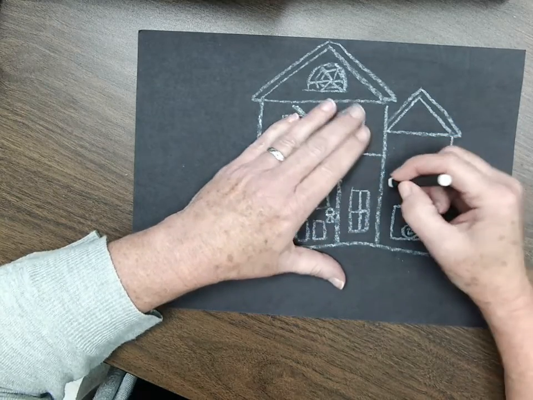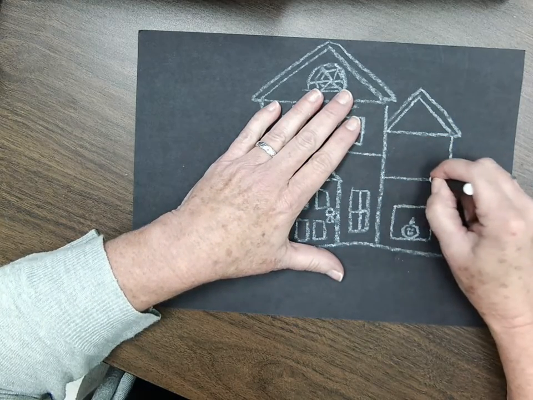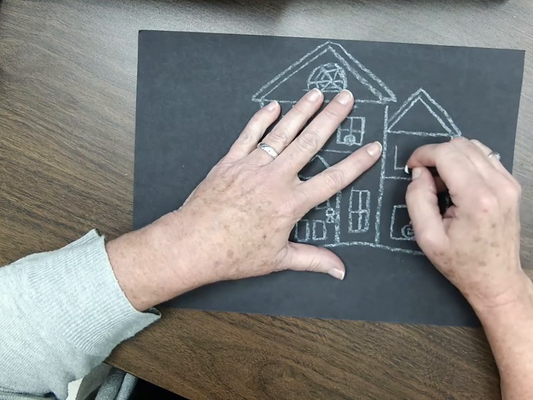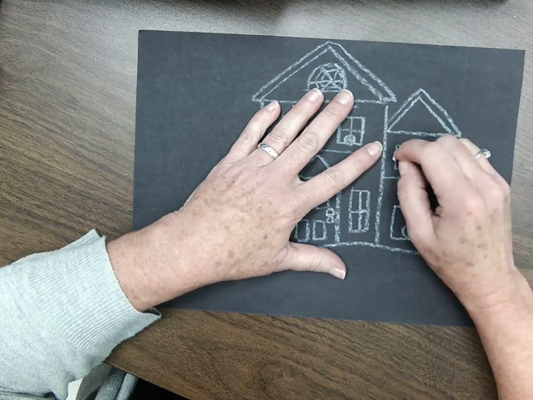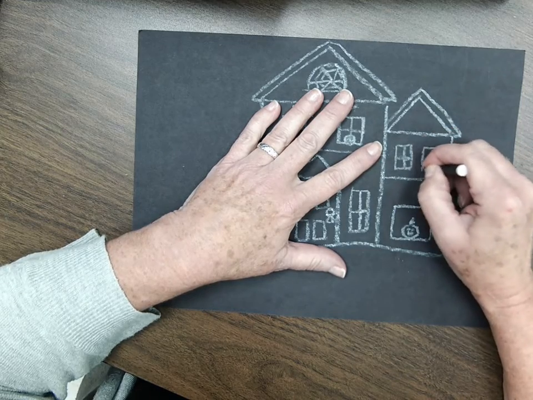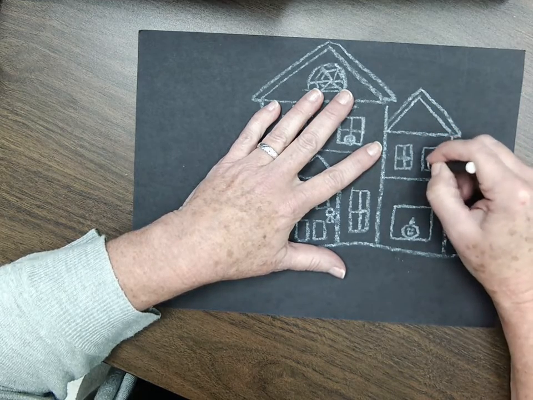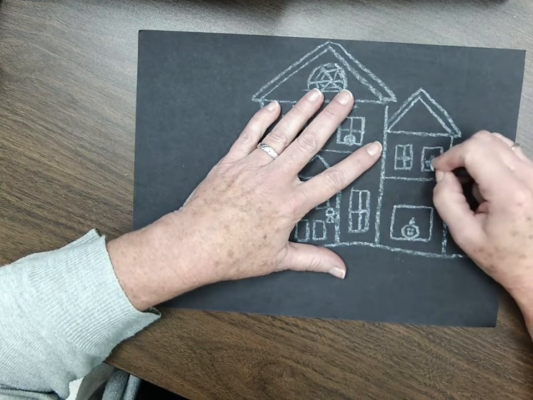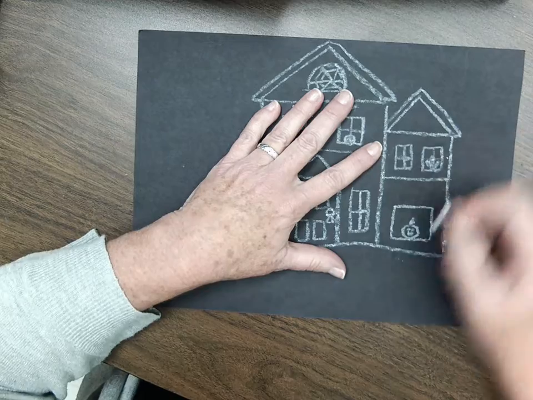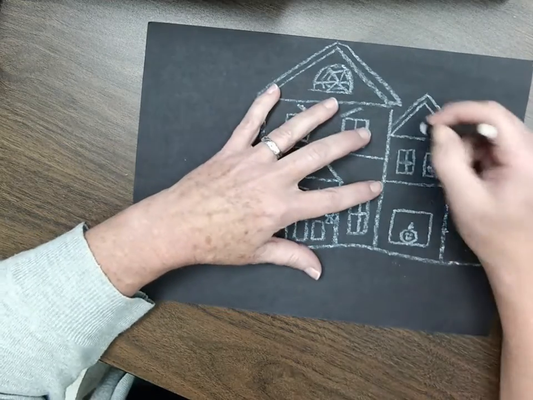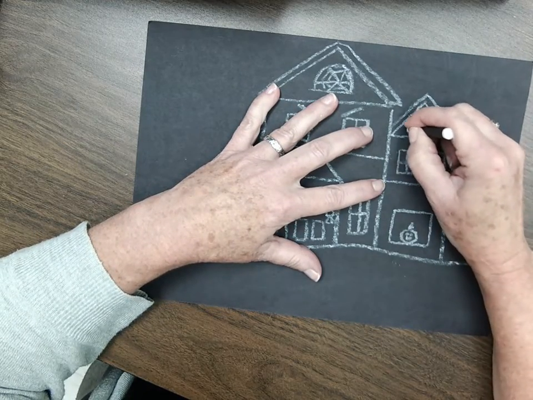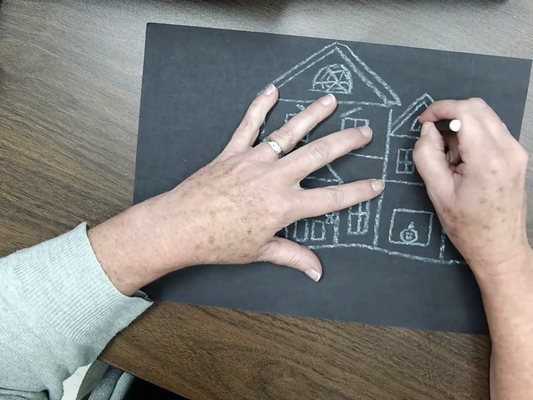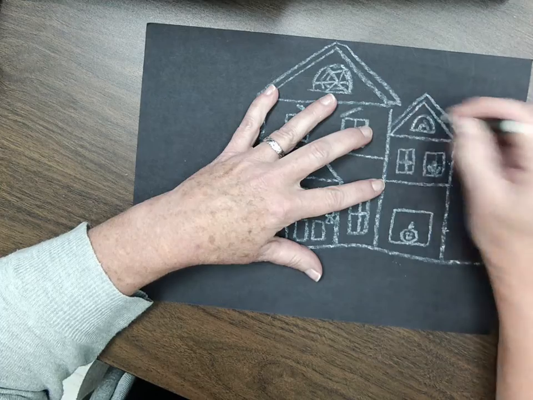And I think I'm going to do another line and some more windows. This window, I think I'm going to put a little ghost in. It's a little ghost saying hi. It's spooky in there. And definitely an attic window. And I think for that one, I'm just going to have a little pumpkin in that one too.